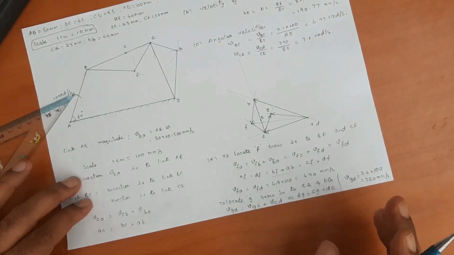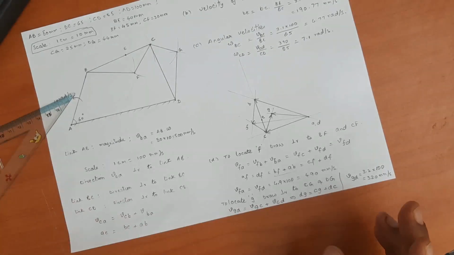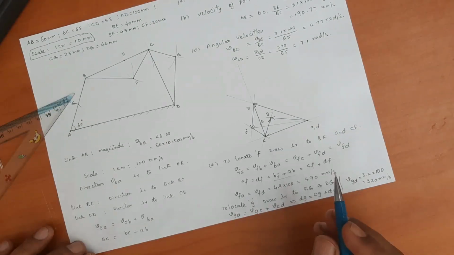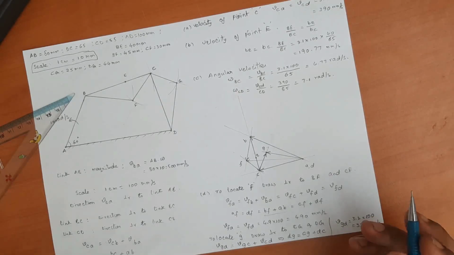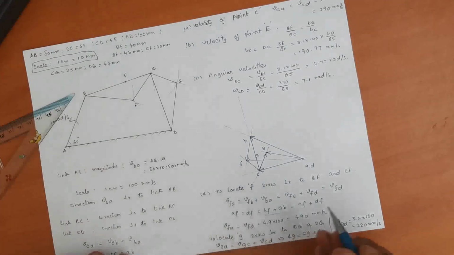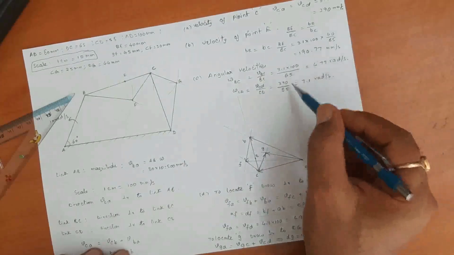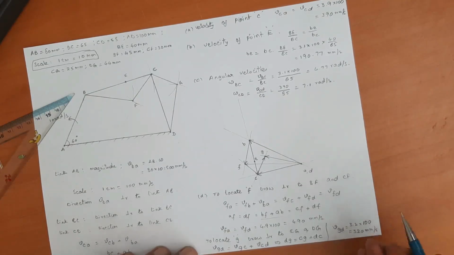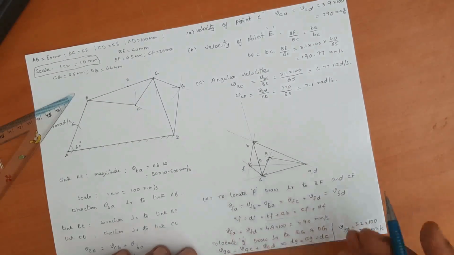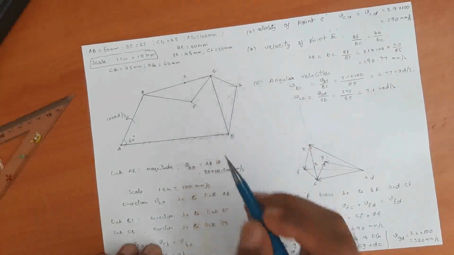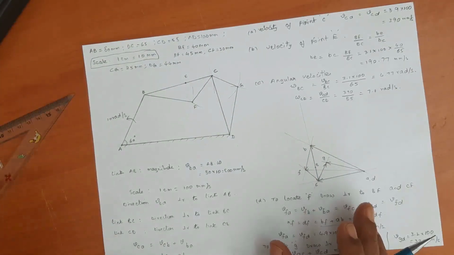The final thing here is the rubbing velocities. You have to calculate the rubbing velocities at pin A, pin B, pin C and pin D. Since you know the angular velocities, you can use the formulas. I'm just doing it on the other paper.